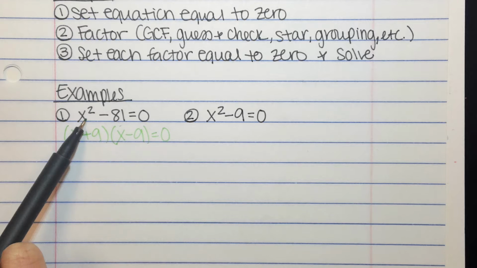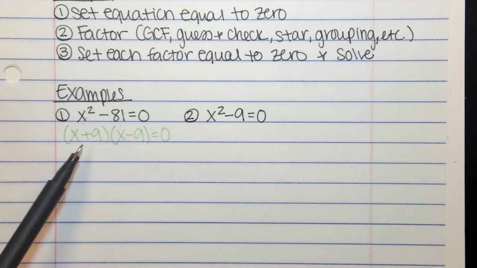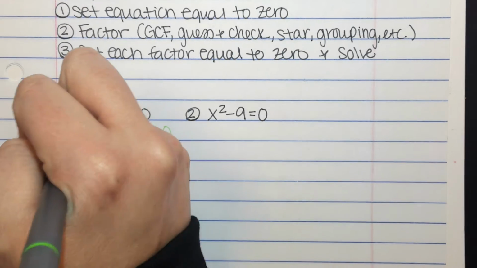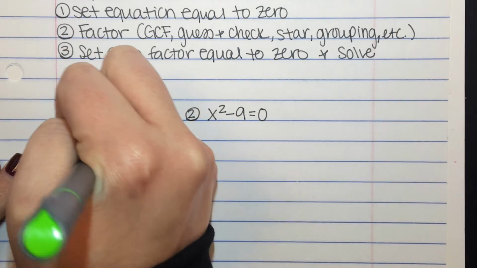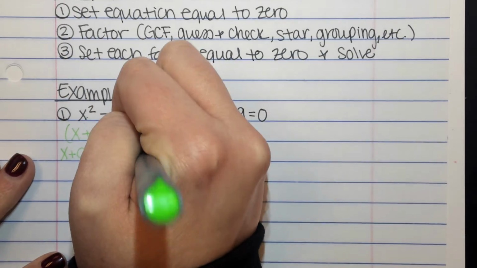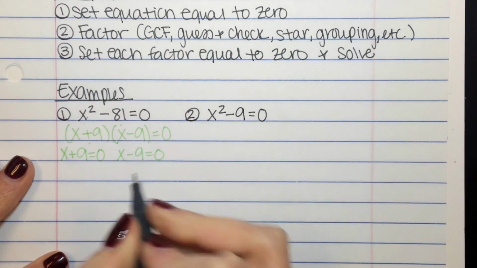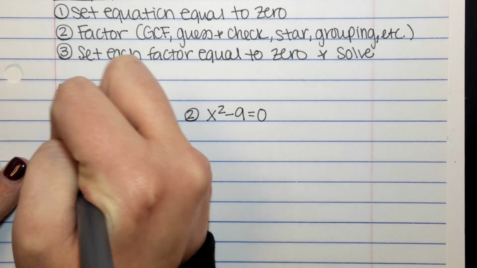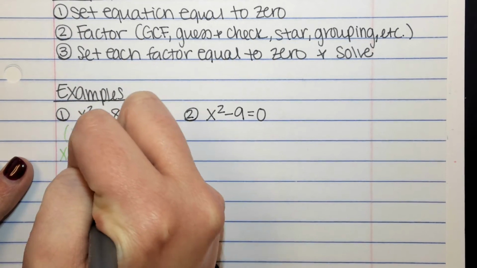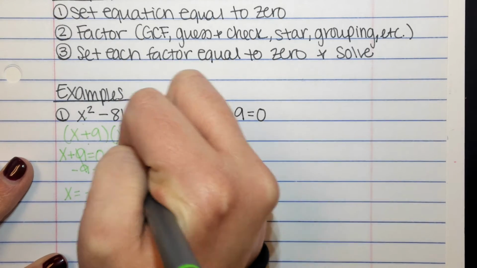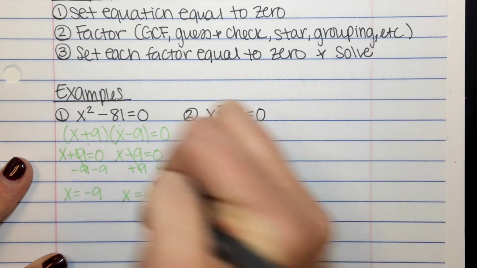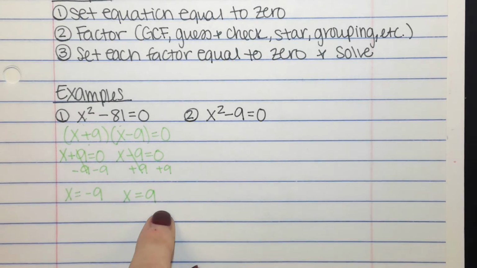There was no GCF, so we factored it. Step 3, set each factor equal to 0 and solve. So x plus 9 equals 0 and x minus 9 equals 0, and you're going to solve each of those equations. So minus 9, so x equals negative 9, and then plus 9 on this one, so x equals 9. Okay, so you have two solutions.